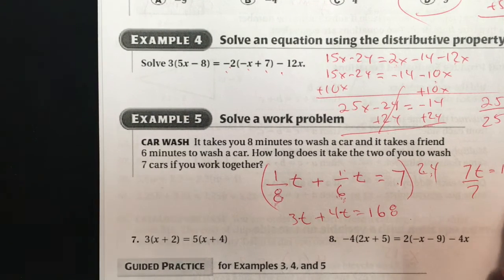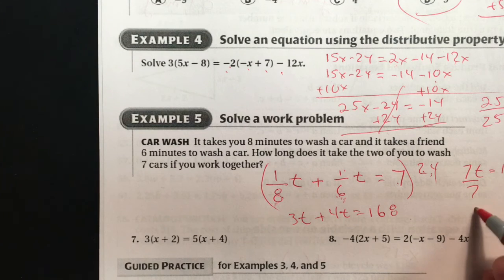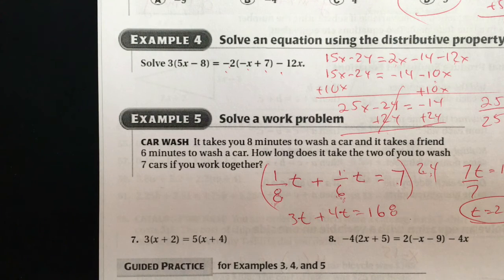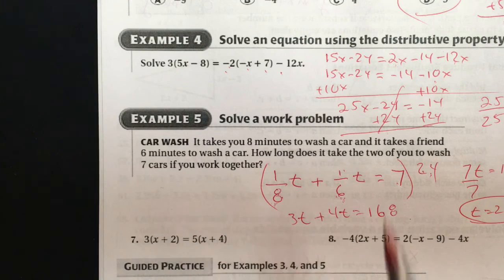Divide by 7. And I know that from my old job, that's 168 hours in a week, 24 hours a day. So this is going to be t equals 24. So what does that mean? Well, it means that it takes you guys 24 minutes to do 7 cars working together at your respective rates.